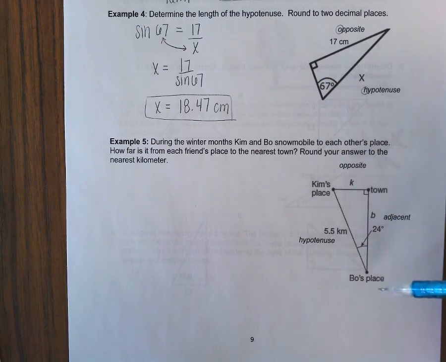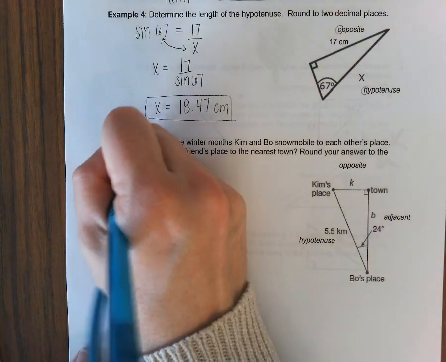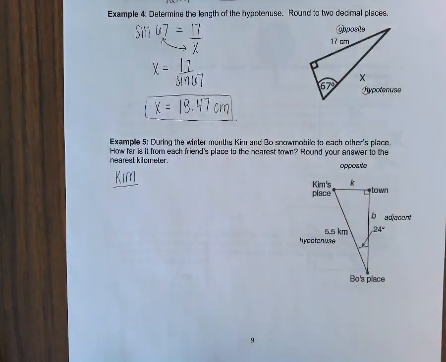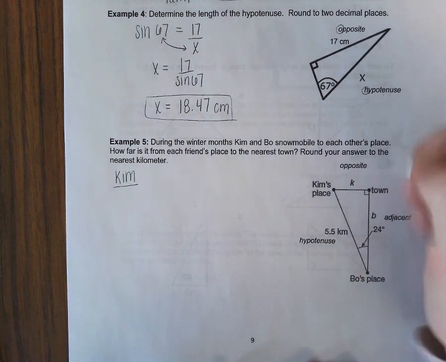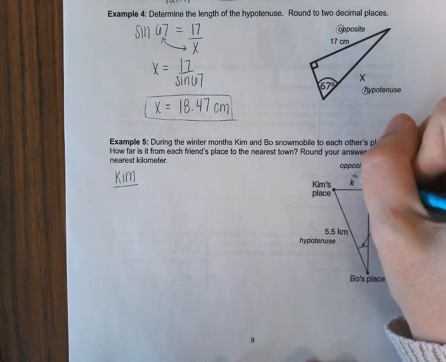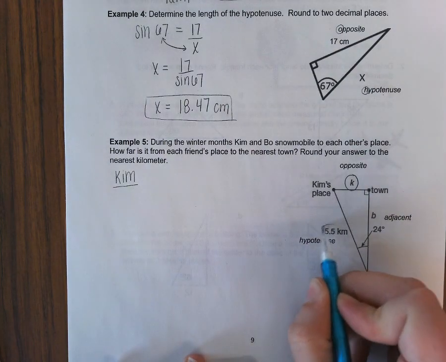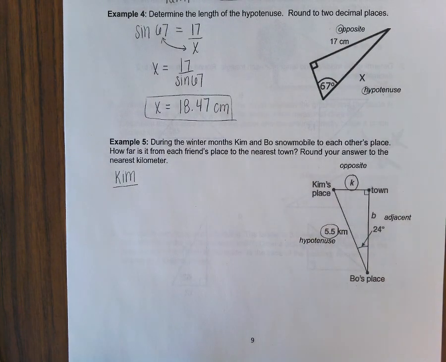So we're going to have to do two separate ratios. I'm going to start with Kim. For Kim's house, or the distance between Kim's place and town, that's the opposite side. And the only other side that I know is the hypotenuse.